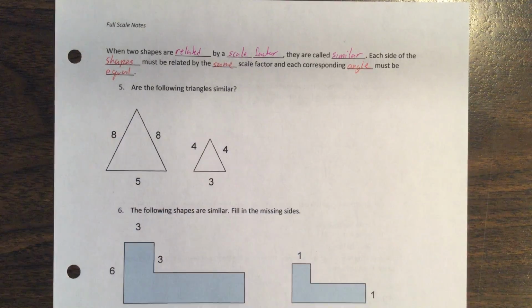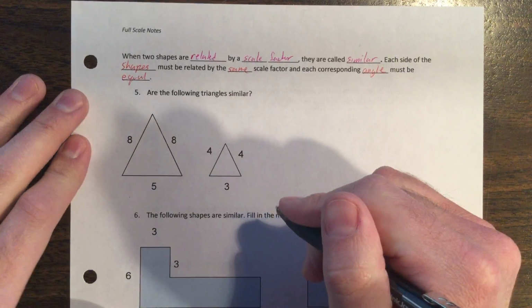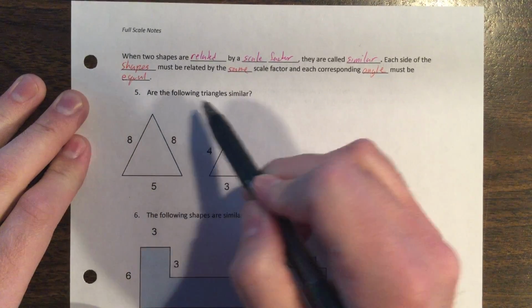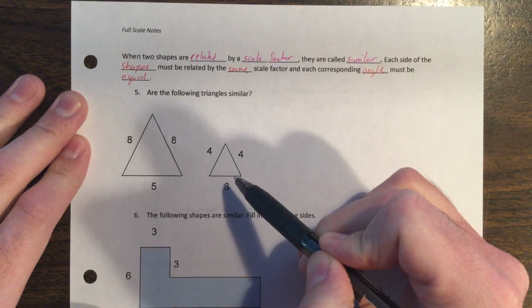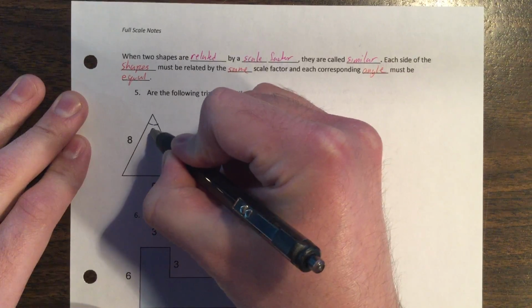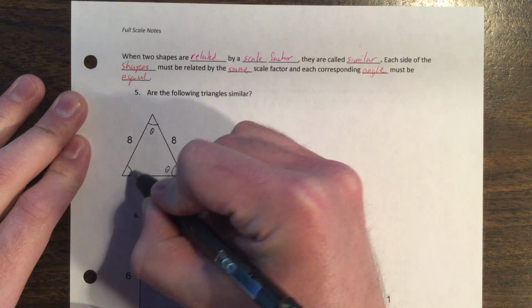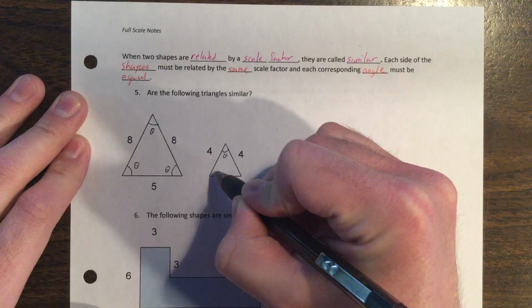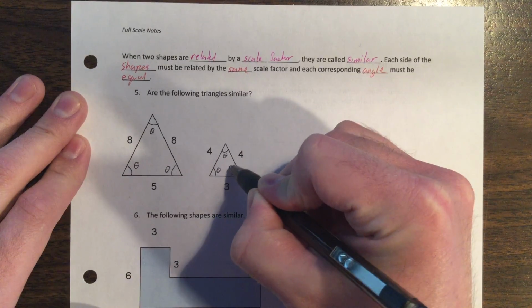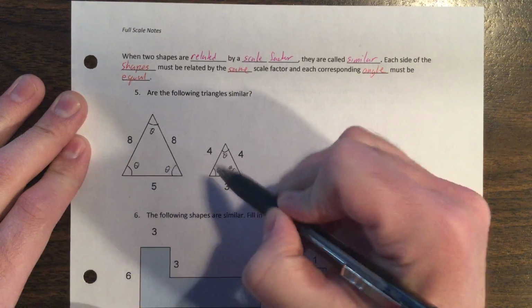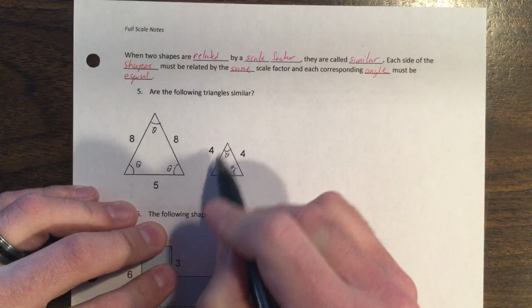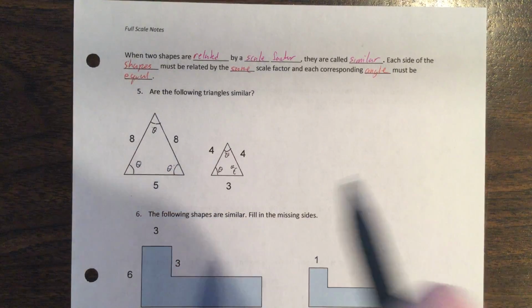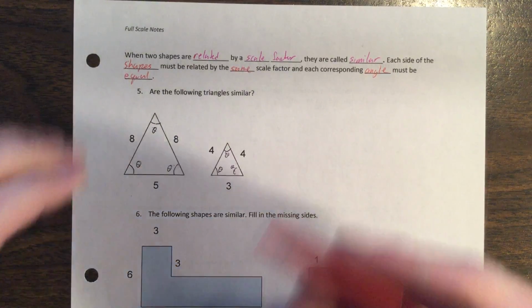So let's take a look at a couple of examples here. It looks like my black pen's back, so we can use that again. Let's look at number 5 here. Are the following triangles similar? So we have this triangle here and this triangle here. Now, if we knew these angles, we could know if they were the same. If all the angles were exactly the same between each, so this angle would be the same as that, this angle the same as that, this angle the same as that, then we know they would be similar. It's just that this one has been made smaller. But we don't know the angles, so we're going to have to use our dimensions.